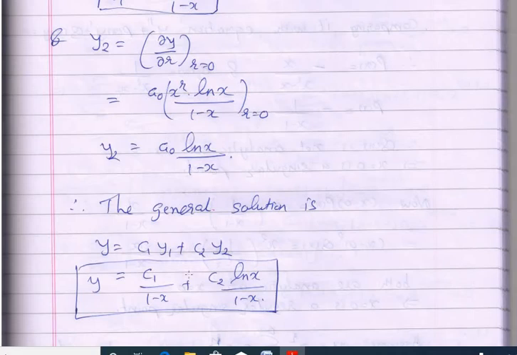So your general solution will be of the form c1y1 plus c2y2, that is c1 upon 1 minus x plus c2 into log x upon 1 minus x. I already told you that a0 will be going with c1 and c2, that will give you new constants. So now we are going to ignore the constant a0 in the general solution.